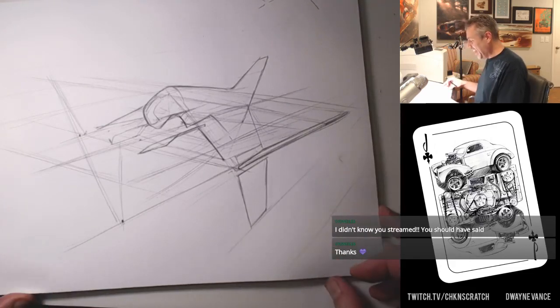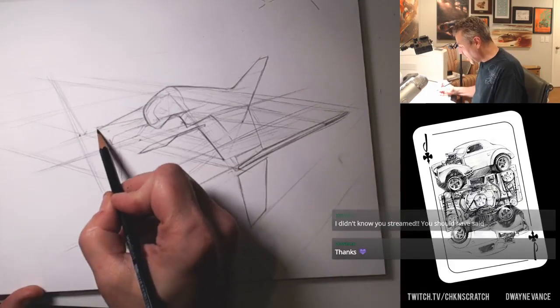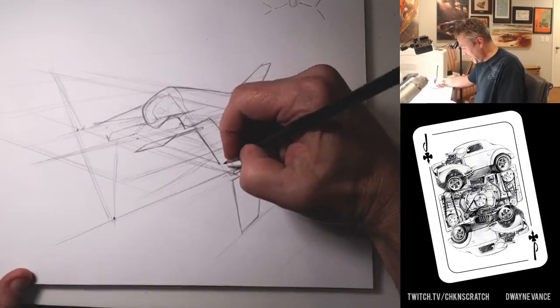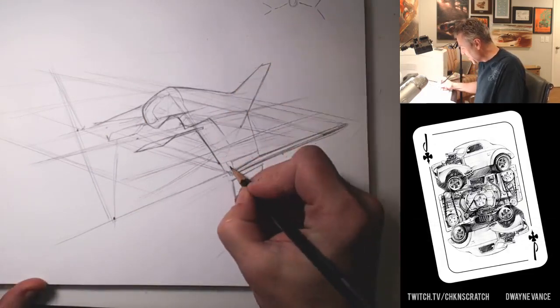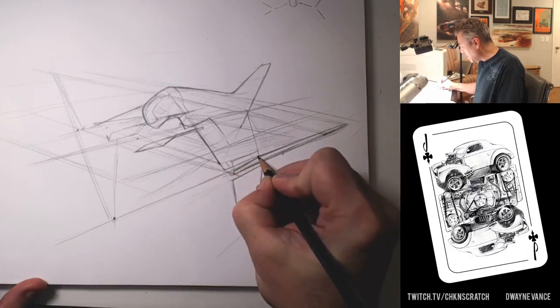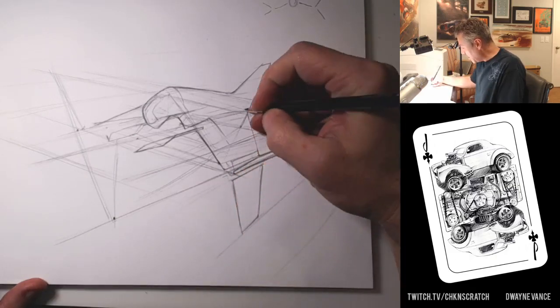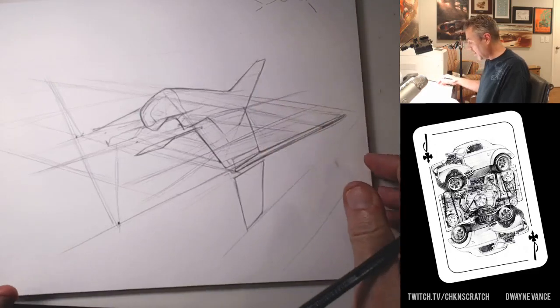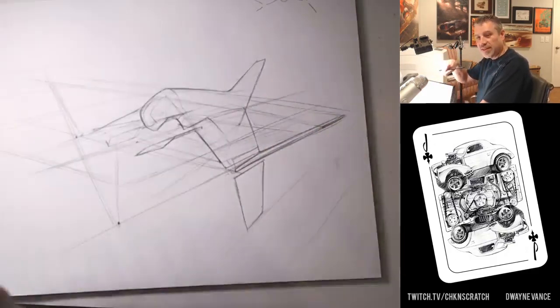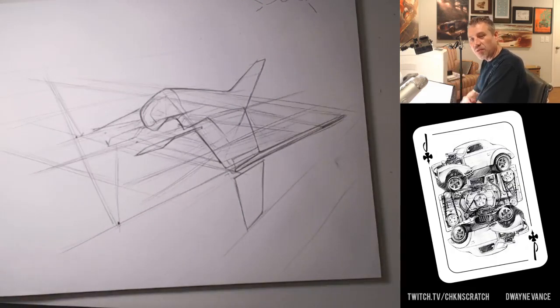Oh, yeah, Sid. You know, I don't want to come into somebody else's chat and say, "Hey, I stream. Check me out." I figure that eventually somebody will discover me. Right now, what I was working on, you can see below, is I'm redoing a whole set of playing cards.